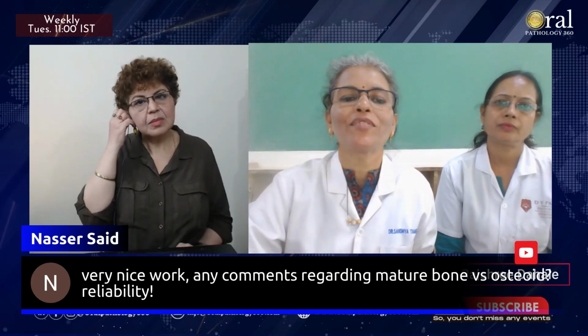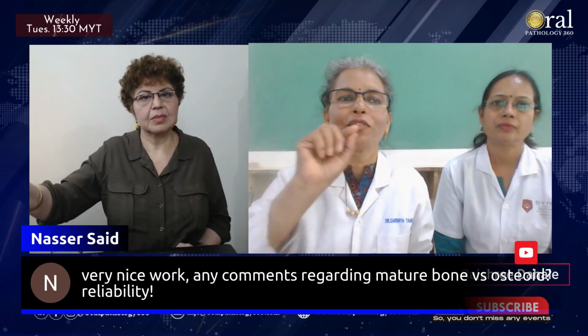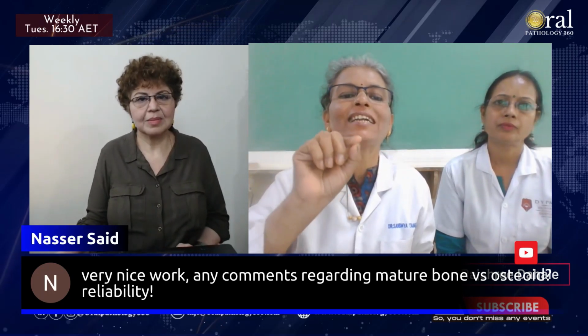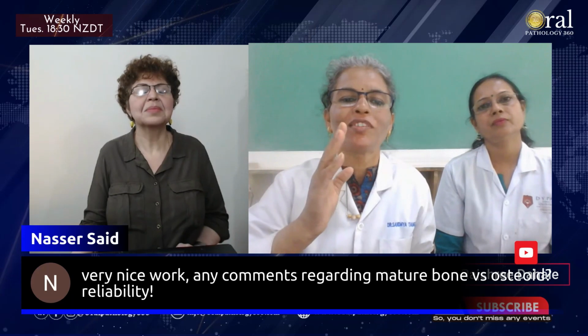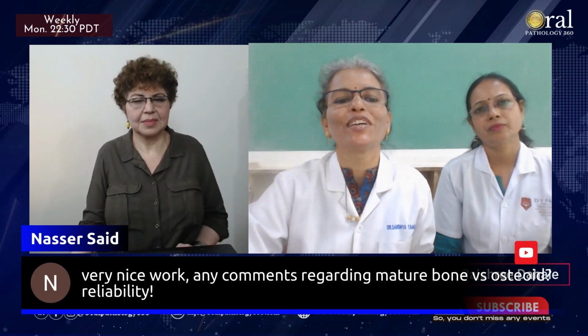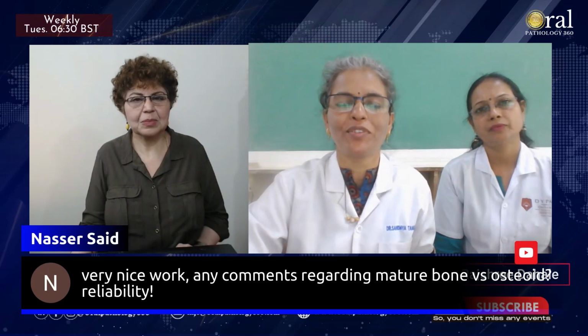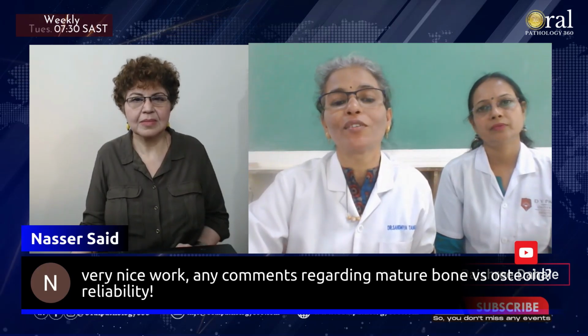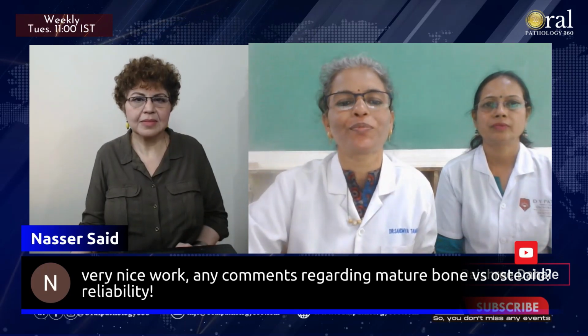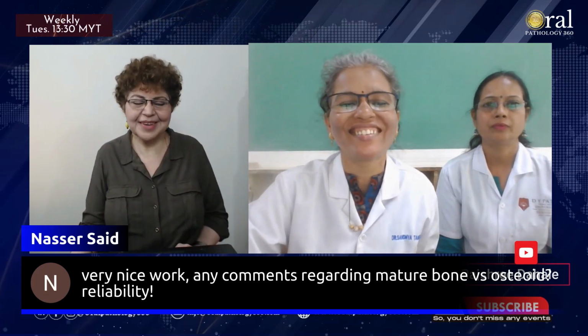In some calcifications, the mature bone was green, but osteoid was showing a little reddish in color, because the grade of calcification is closer to cementum. So we mentioned this hypothesis: it could be that this Gallego stain gives the grade of calcification also. Hope I'm clear. Yes, you are.